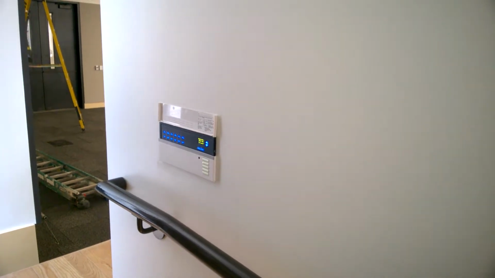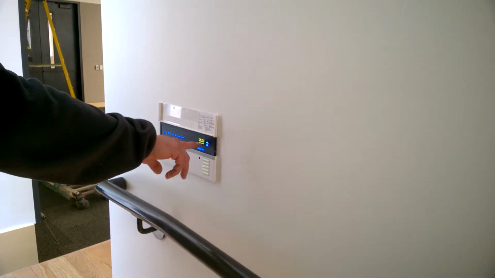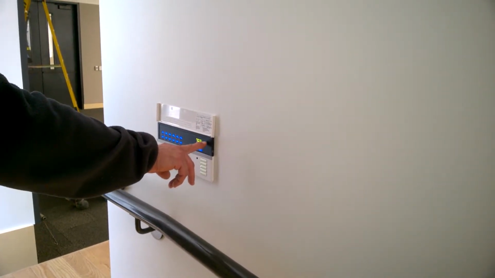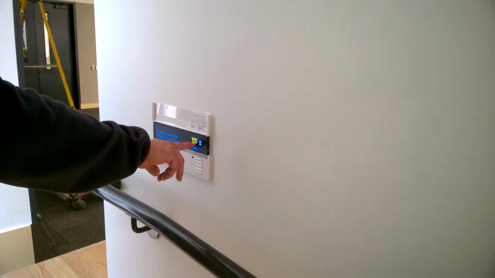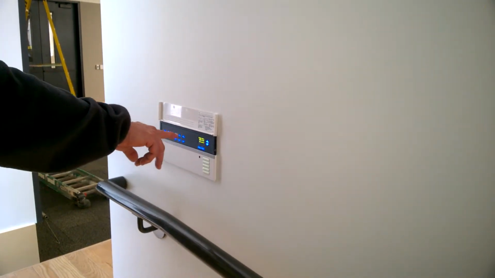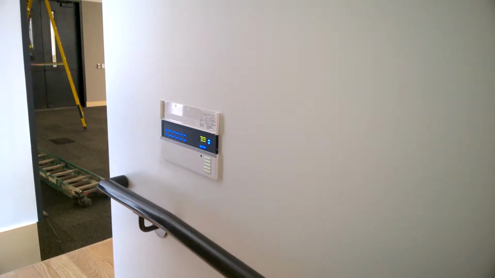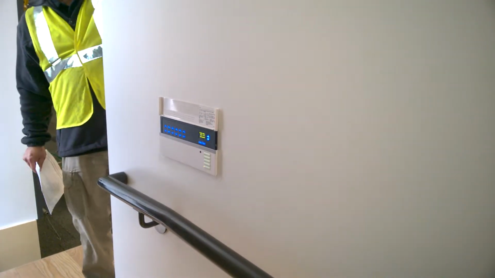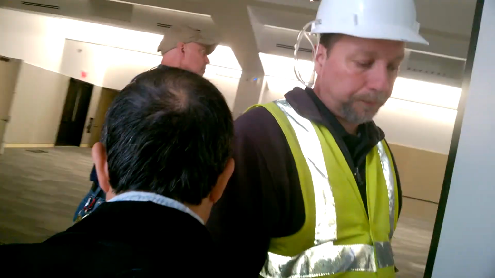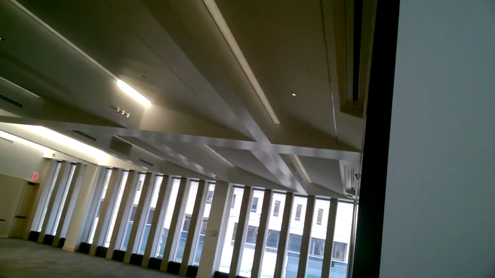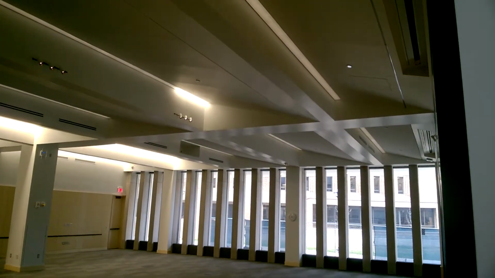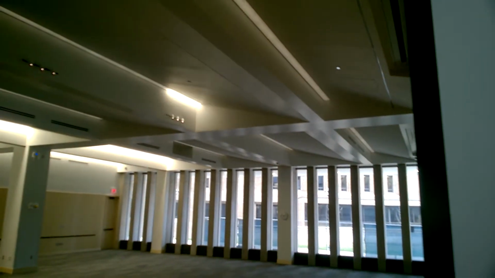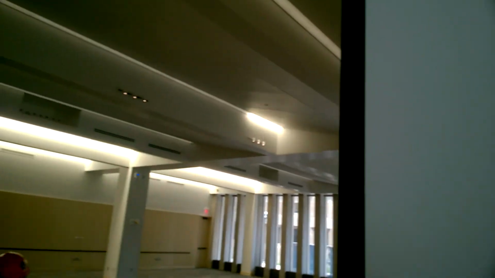When you add a driver or replace a driver in here, you're going to cycle through these using the up and down button until you find one that says unassigned. When you get to that, look out there, and you're going to see a fixture out there that's flashing. That's what your new driver fixture is going to look like, if that's the one that needs to be addressed.